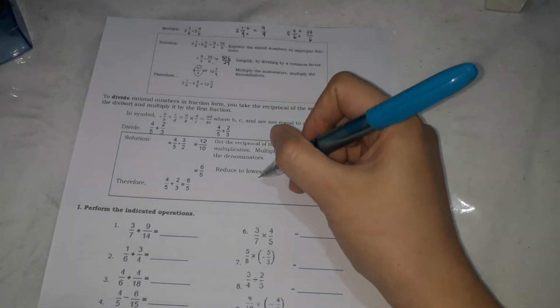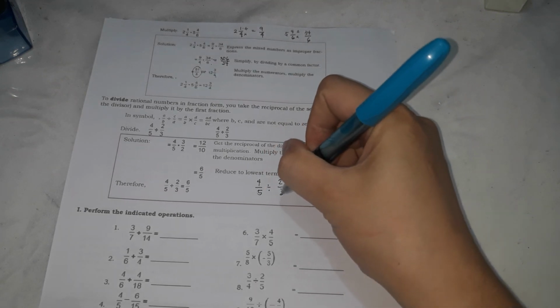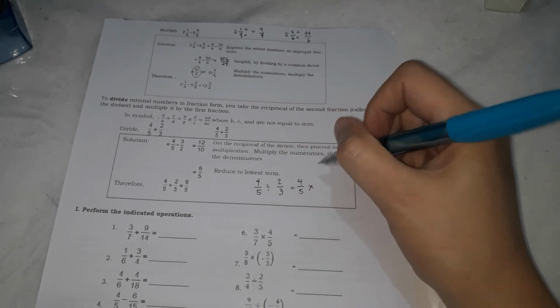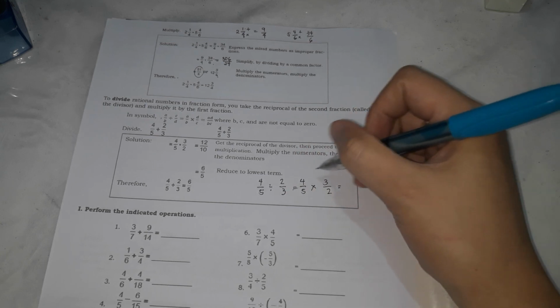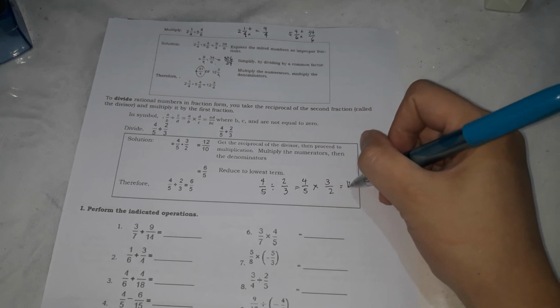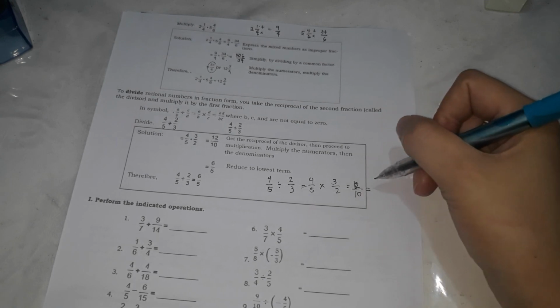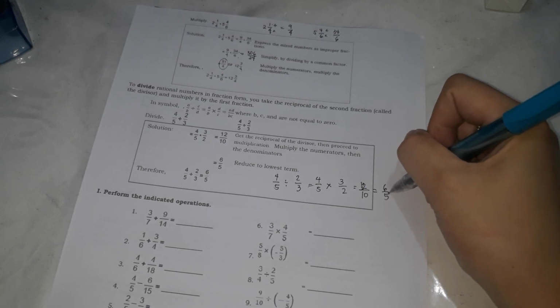Next, for division, what you do is simple. You just flip it: 4 over 5 divided by 2/3. What happens is 4 over 5 times, the divide becomes times, 3 over 2. You inverted it. The 2/3 became 3 over 2. So, 4 times 3 is 12, over 10. In simplest form, divide by 2, it's 6 over 5. So that's how you divide rational numbers.